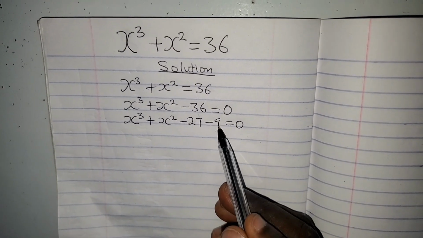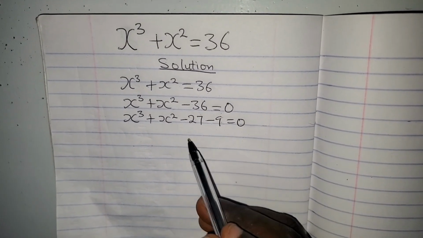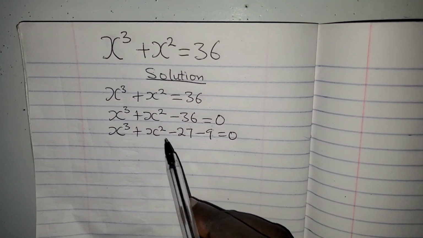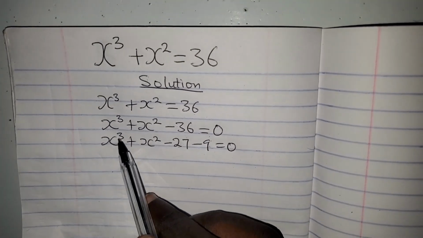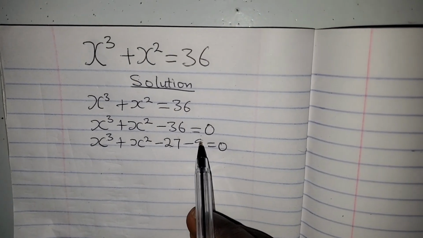If I say 3 raised to the power of 2, that is equal to 9, right? So 3 raised to the power of 2 tallies with this because it has a power of 2. This one can also be expressed as a power of 3. So I will match this and this together, and this and this together.